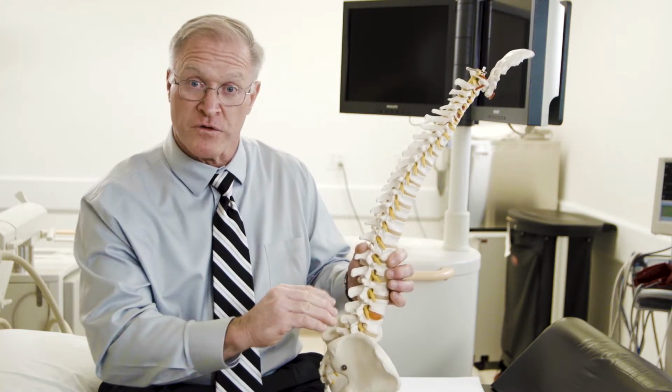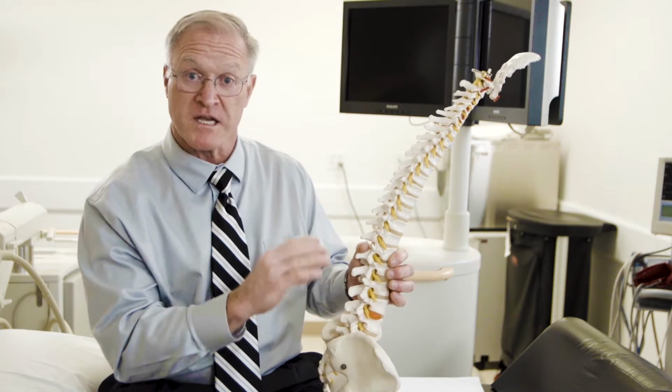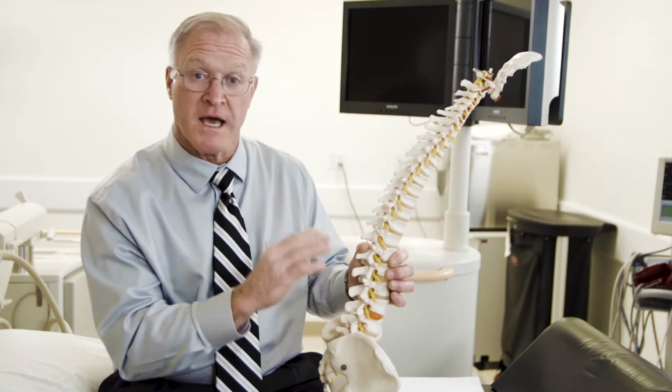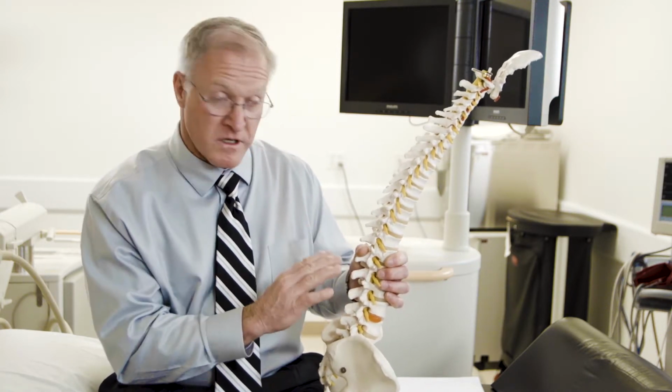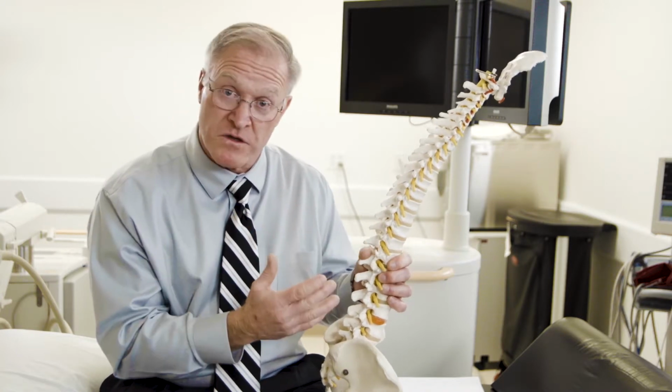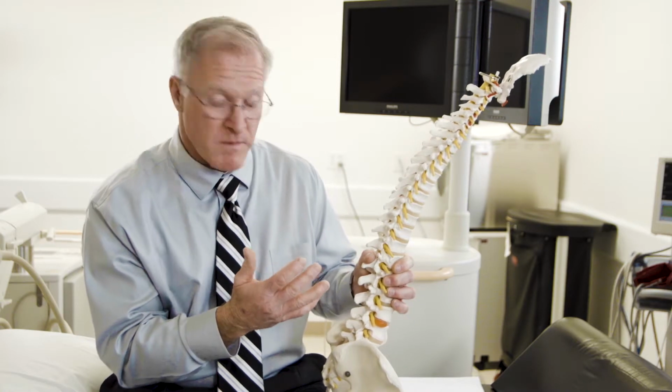As that medication leaves my needle, I can see it coat the nerve root, and for the first time now I can see the nerve root, and I specifically want to see it coat the nerve root, and I want to see it stay there. One of the other reasons for the contrast is I want to make sure that there's not a blood vessel near that injection site that's going to carry the medication away and make it useless.